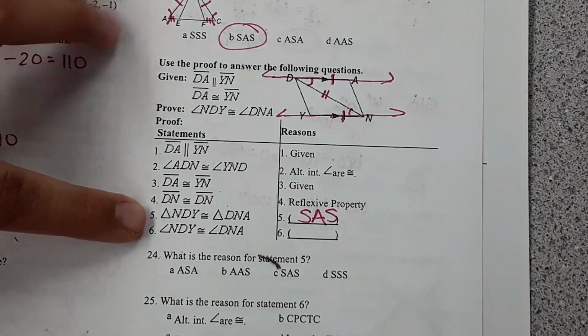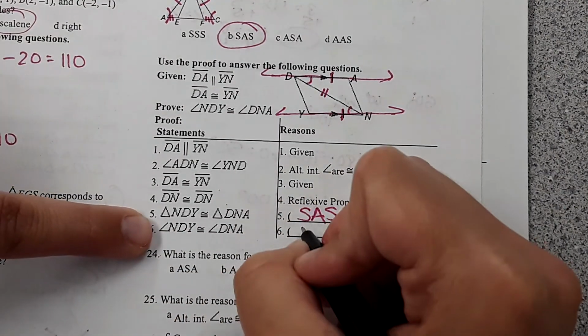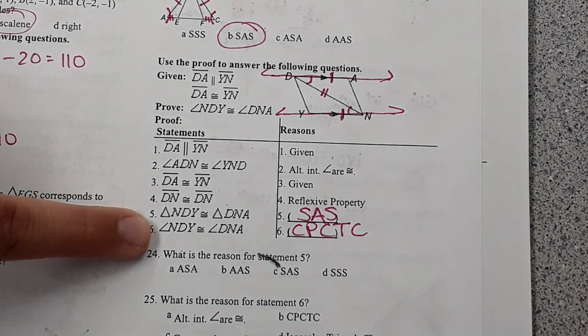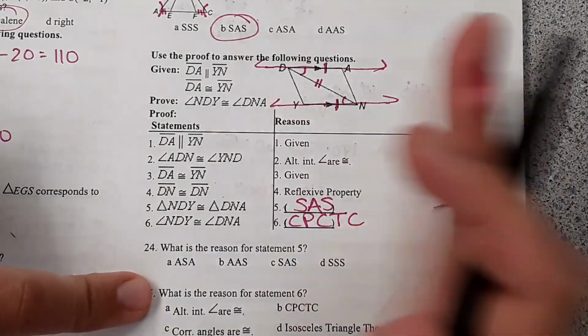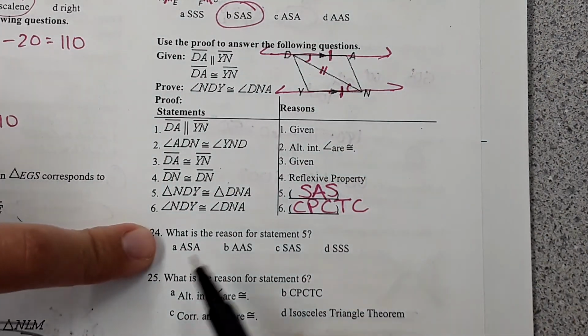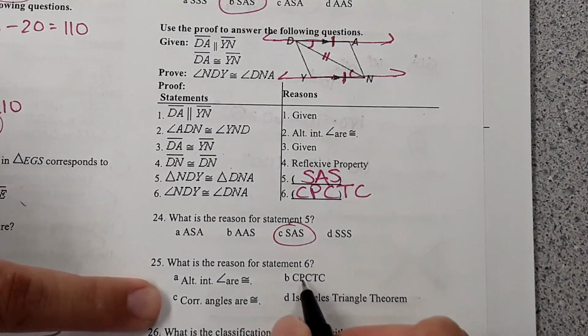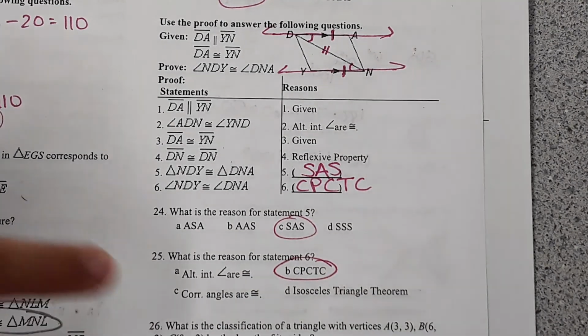And then once you have congruent triangles, you can prove any parts are congruent. So these angles are congruent because corresponding parts of congruent triangles are congruent. And no, you won't have to type that in or anything. It'll be more multiple choice. So 24, what is the reason for statement 5? Side angle side. What is the reason for statement 6? Corresponding parts of congruent triangles are congruent.